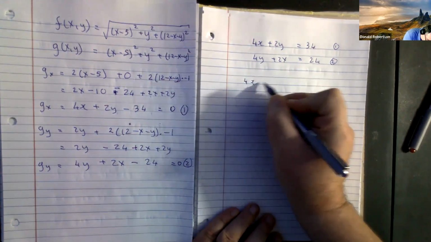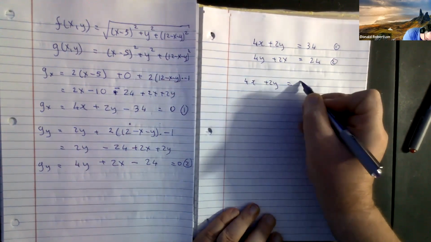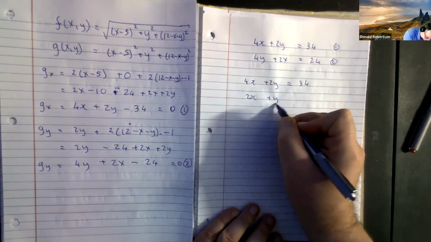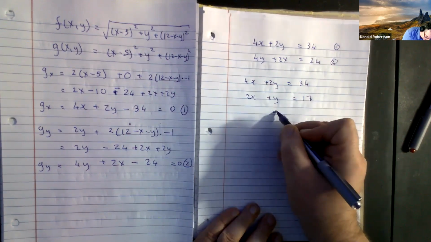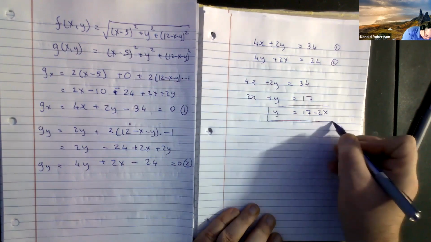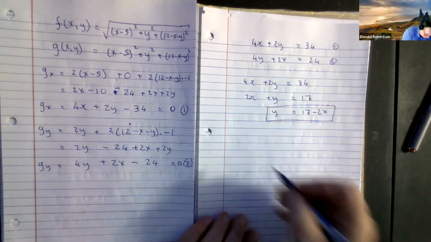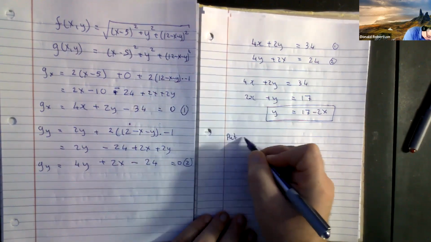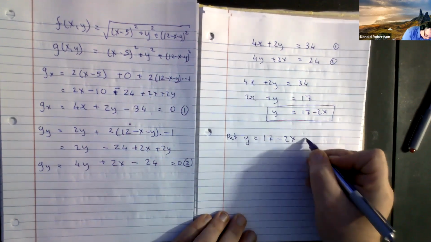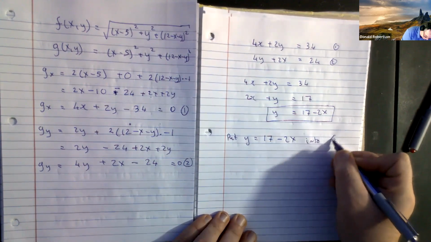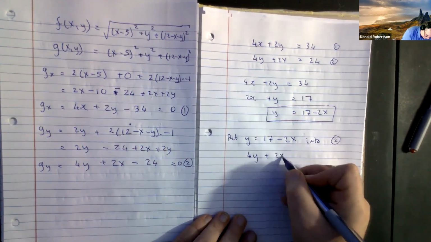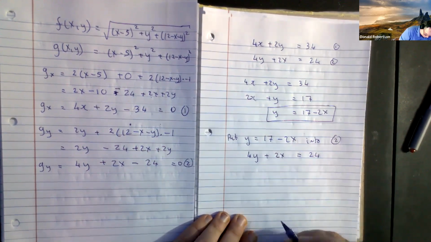So I'm going to take 4x add 2y equals 34. I'm going to divide everybody by 2, and then I'm going to rearrange by subtracting 2x from both sides. I'm then going to put y equals 17 take away 2x into the second equation. So the second equation is 4y plus 2x equals 24.